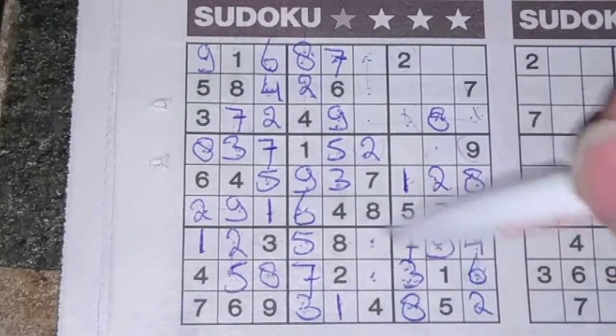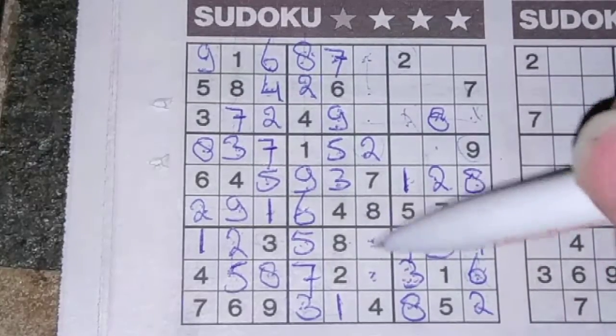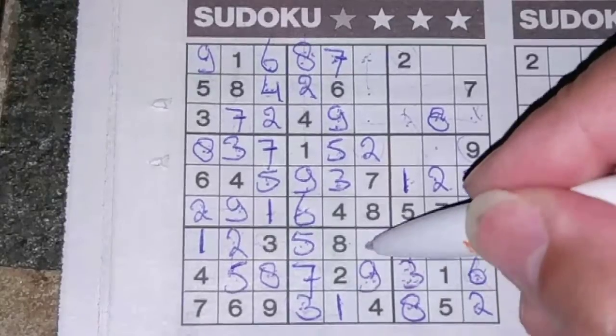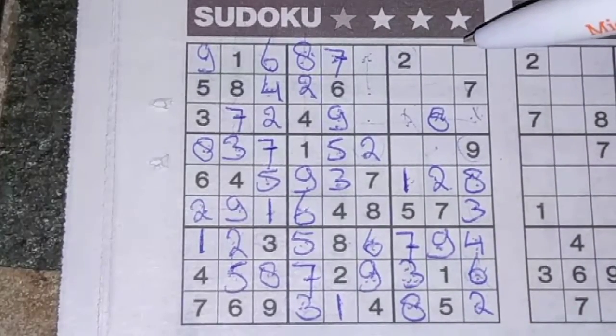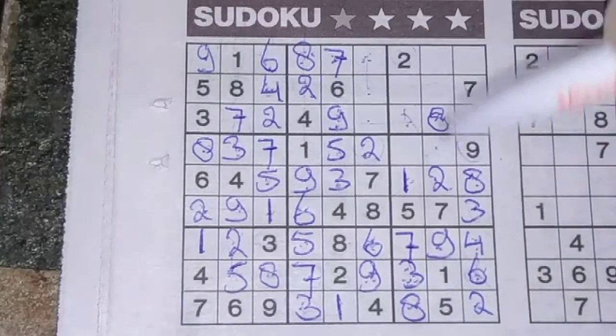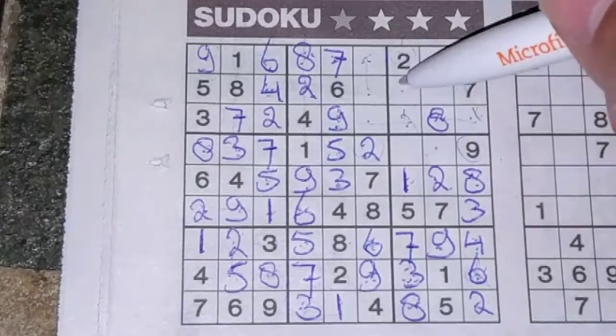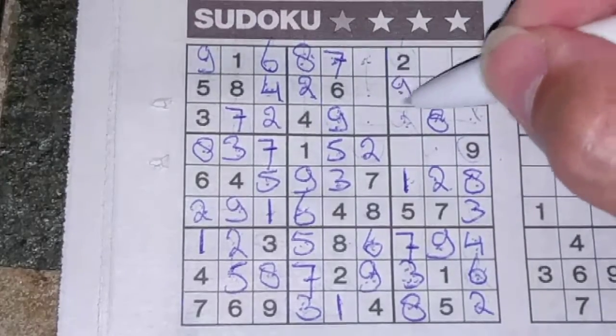2 numbers left in this big square for the numbers 6 and 9. We see here 9, no 9 there. 9 should be here and the 6 goes there. 9 in the last column, 9 in the column next, so in that column, the only 2 places for the 9 here or there, but I see here 9, no 9 there. 9 should be here.